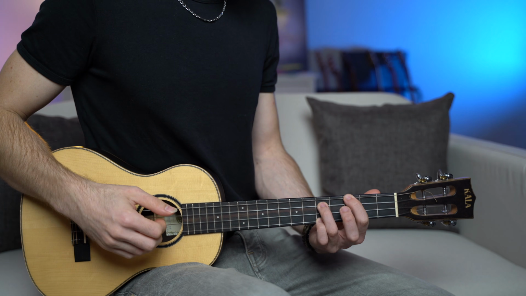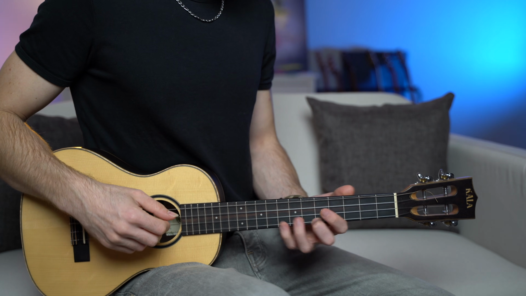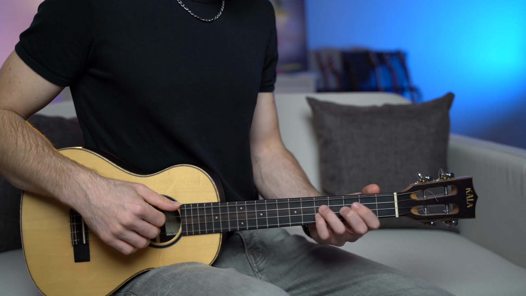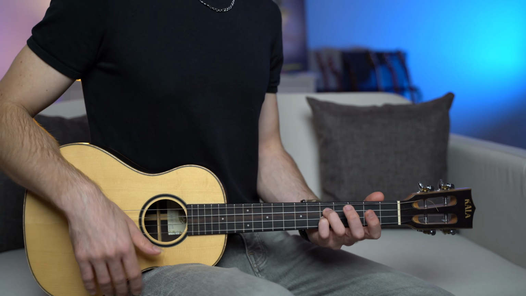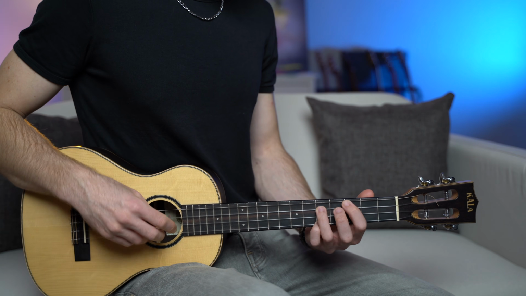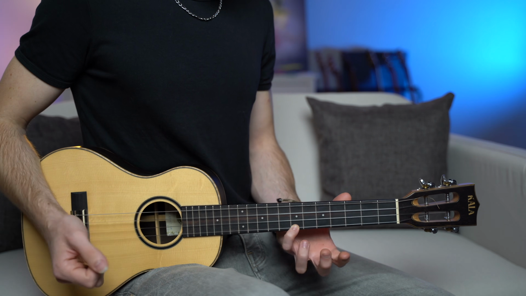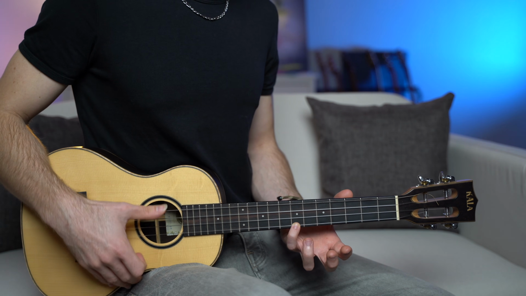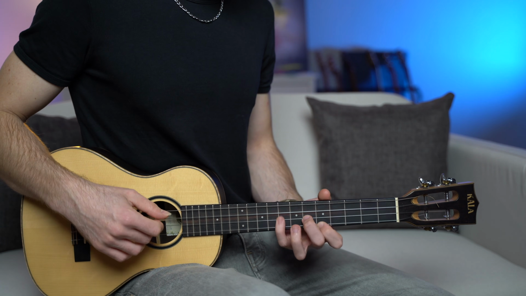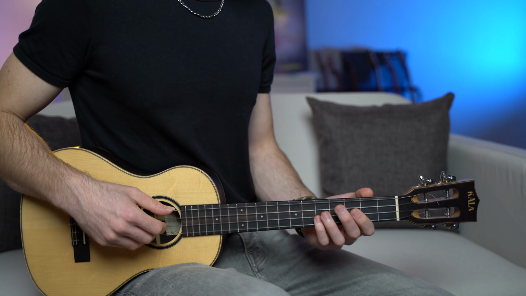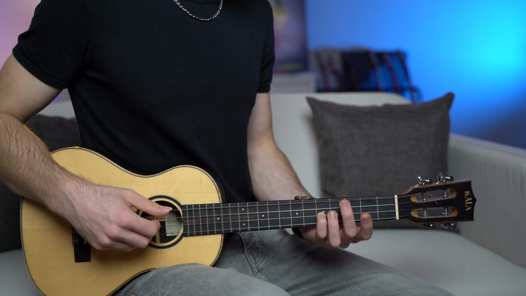Beautiful phrase, it works great over these chords. See, nothing is random here. We play major third and the major third for C. And we finish with the major third of F.